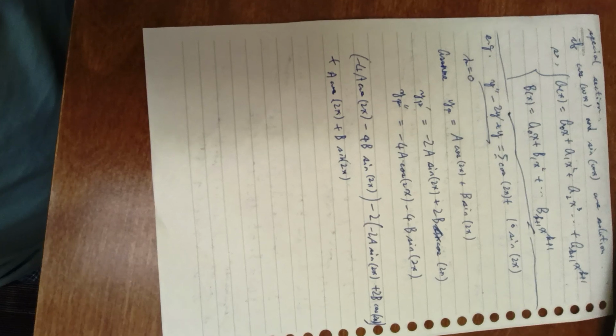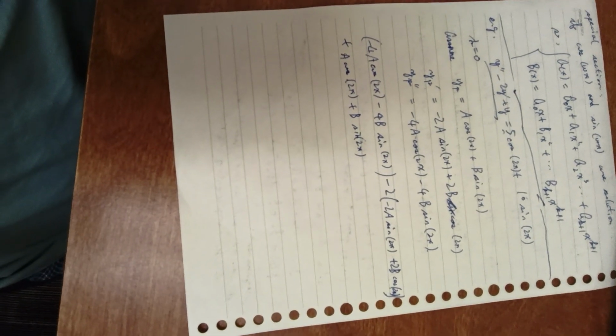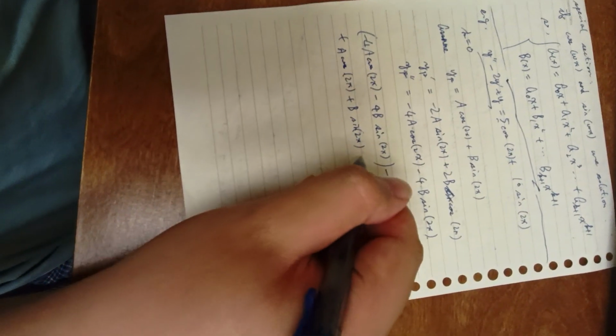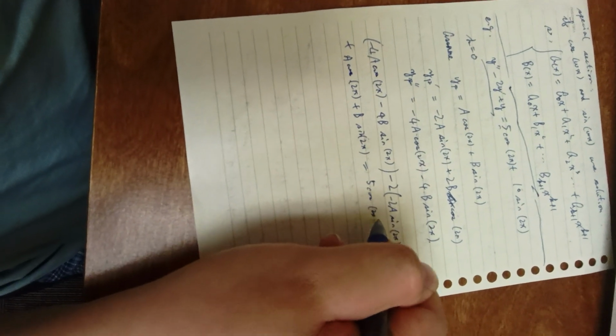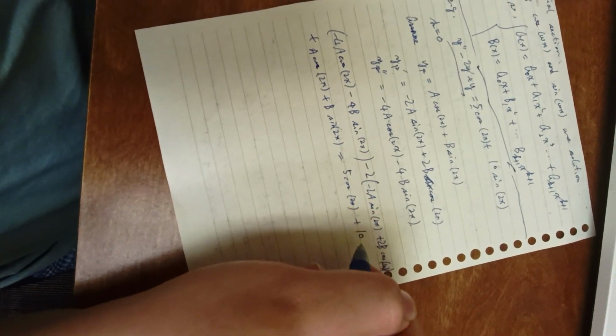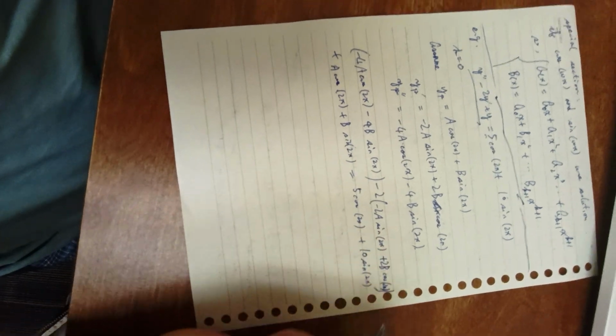And what we get equals 5 cosine 2x plus 10 sine 2x, right?